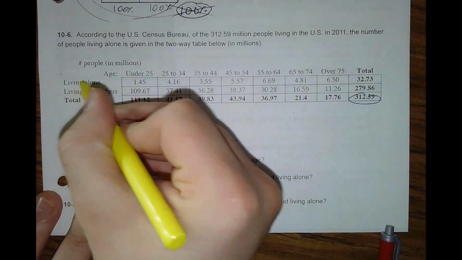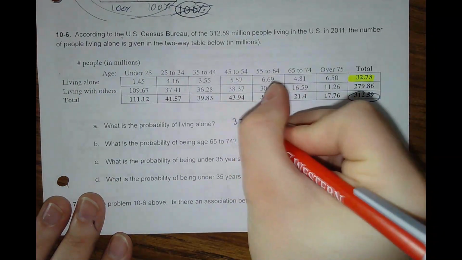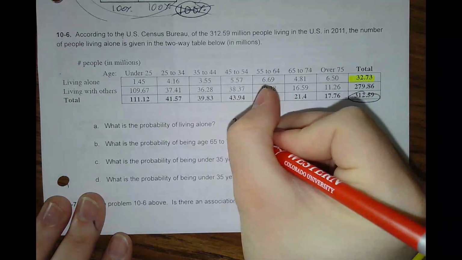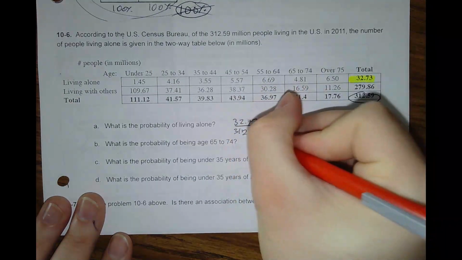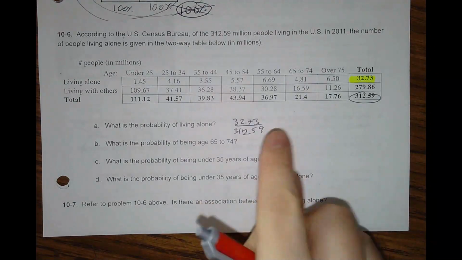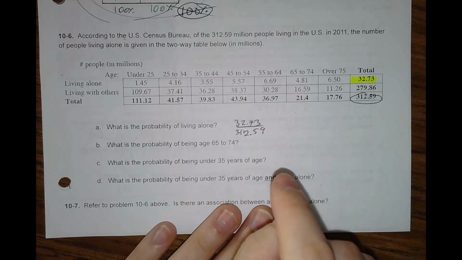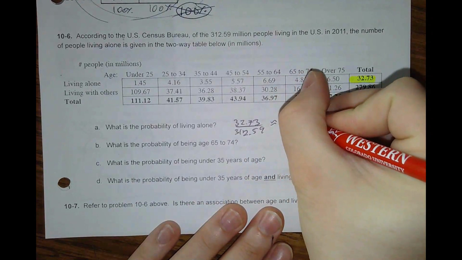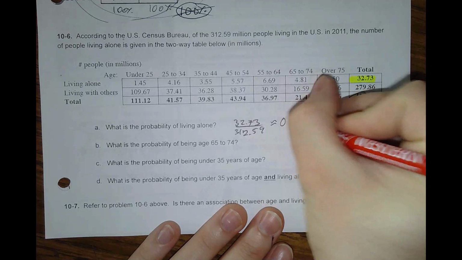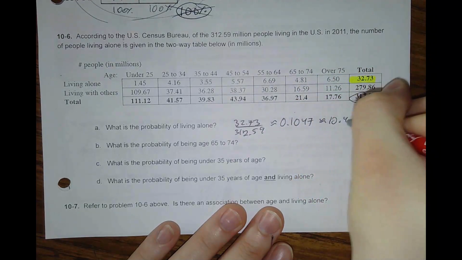So look at the living alone category. 32.73 out of 312.59 million. 32.73 divided by 312.59 is approximately 0.1047, which is an answer of 10.47%.